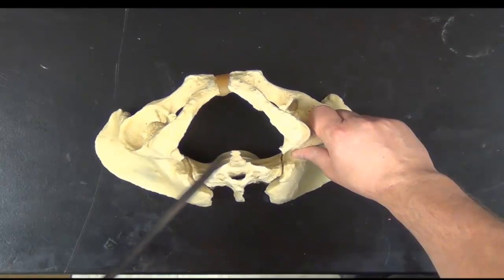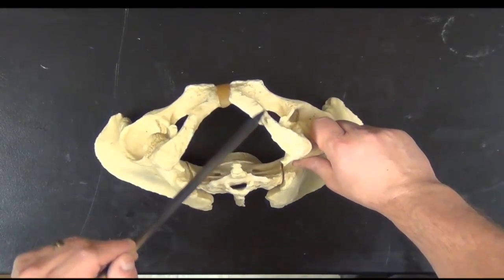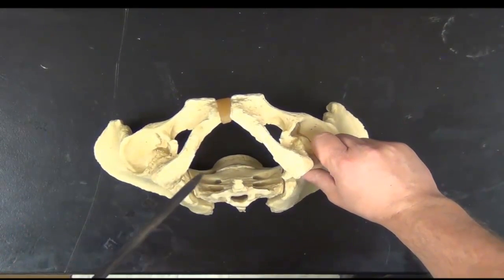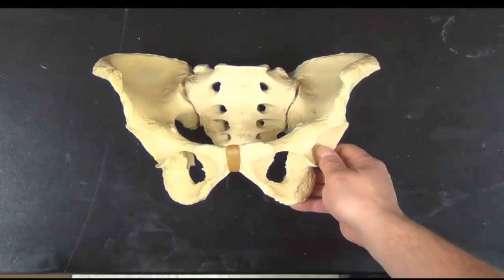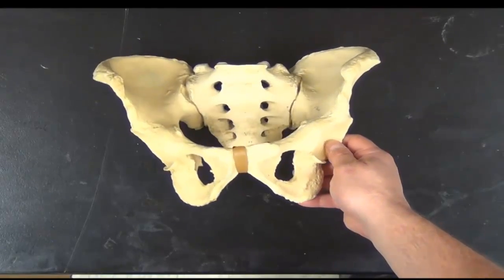So the anal region, anal triangle, and the urogenital triangle, and look at some of the structures that are visible there. Now before we go forward with that, let's review real quickly the actual structures that make up the pelvis.